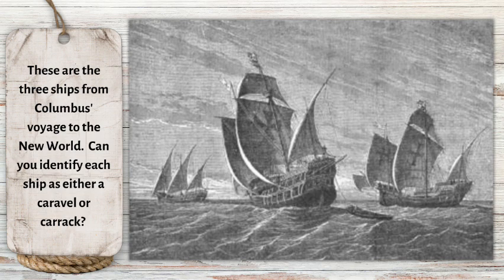Okay, I want you to take a minute. Take a really good look at this photo and then the question on the left. These are three ships from Columbus's voyage to the New World. Can you identify each ship as either a caravel or a carrack? And how can you tell? Take a minute, pause the slide, take a look at the picture. Which ones are carracks, which ones are caravels?